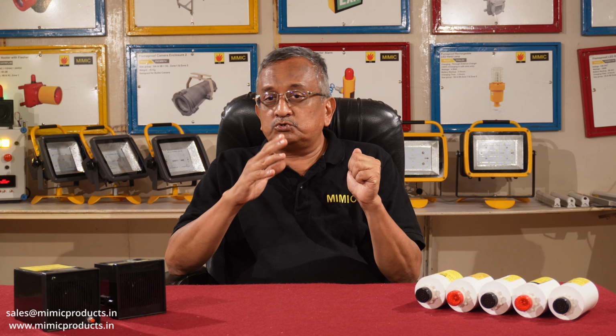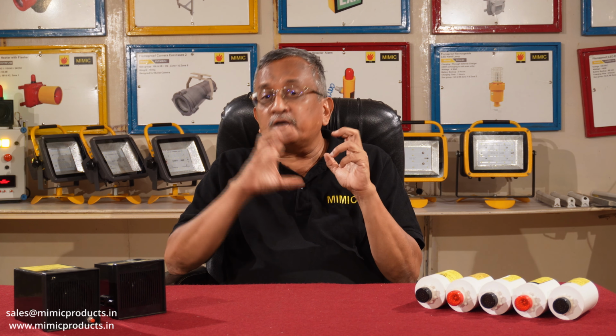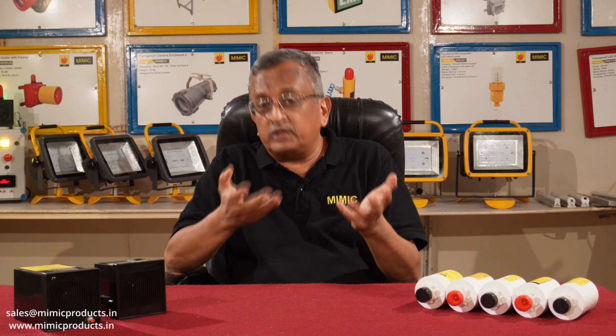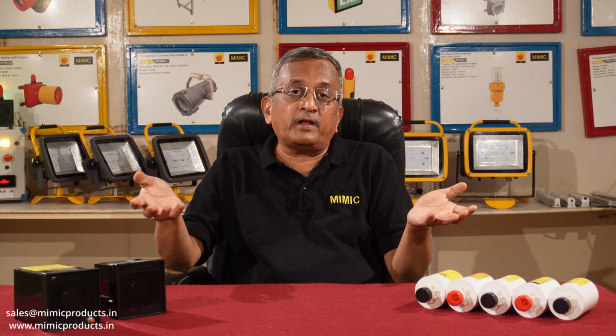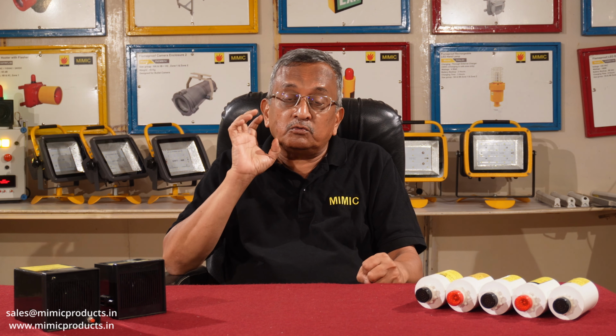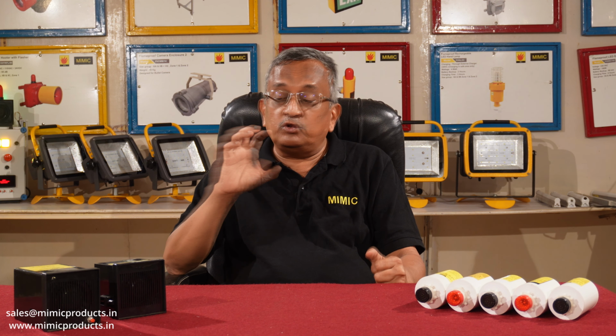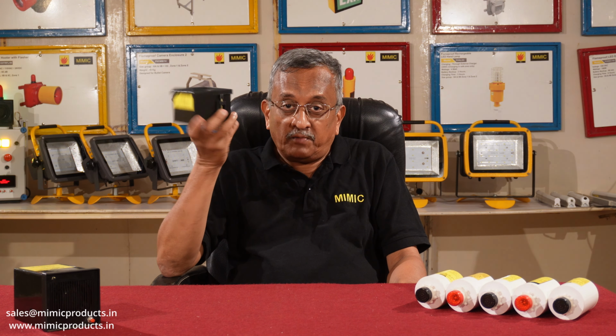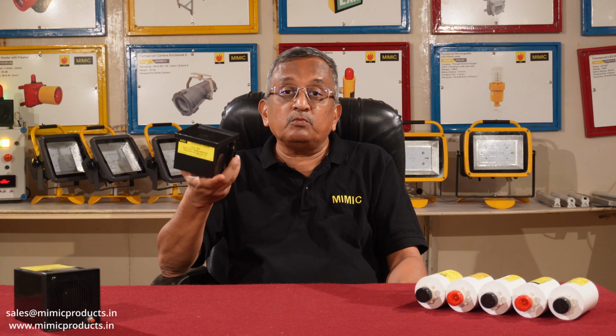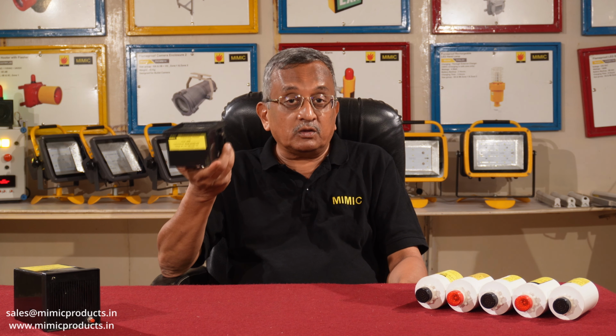Total range of sounds, total range of voltages, total range of cutouts, total range of mounting. Mounting is also required in different types. Suppose you have a control panel, you need to fit the hooter in the control panel. For that, 92 by 92 cutout is a universal international size. Those 92 by 92 hooters are these hooters. These are called panel hooters. In the panel, you have to make a 92 by 92 cutout.